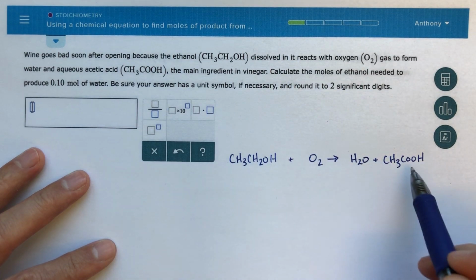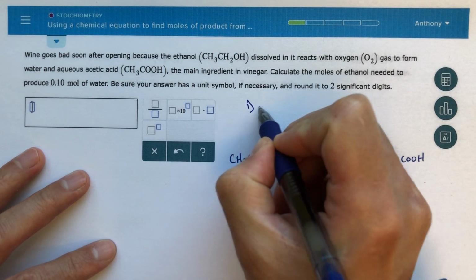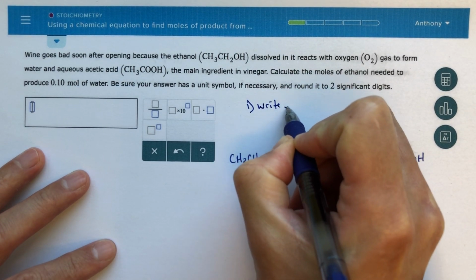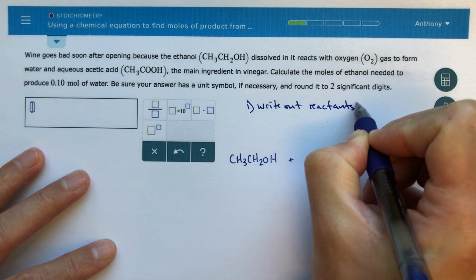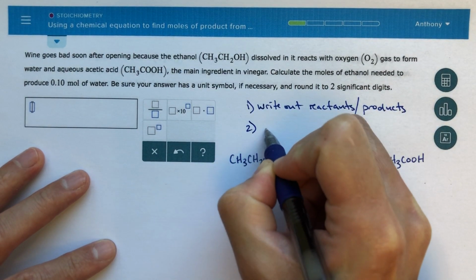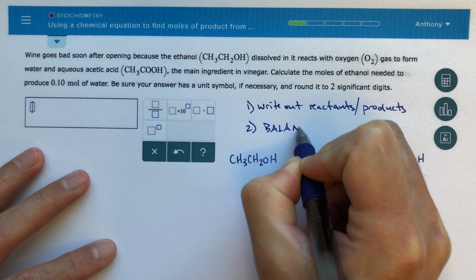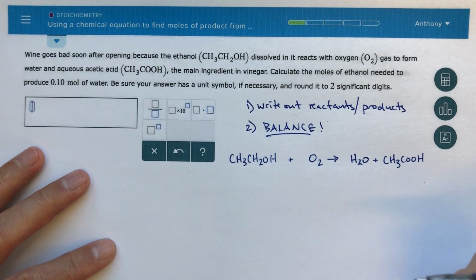But the next thing we want to do is figure out, is this reaction balanced? So step one, write out reactants and products. And then step two, we need to make sure we balance our chemical reaction. That's the whole point here before we can do the mole ratio.